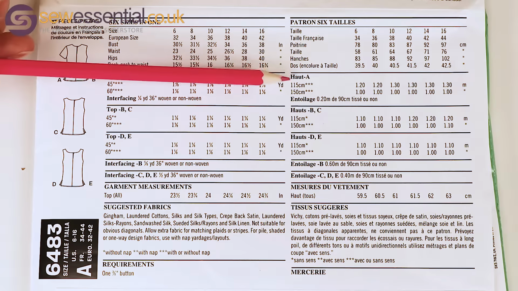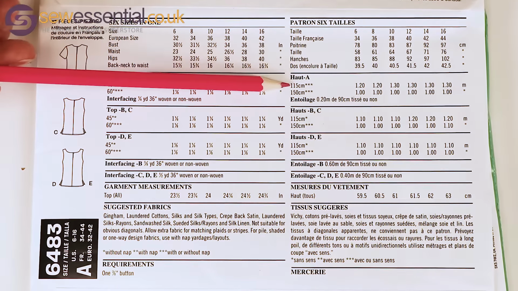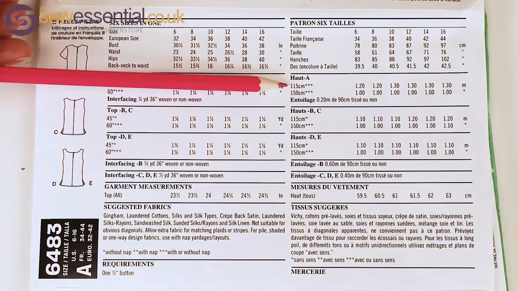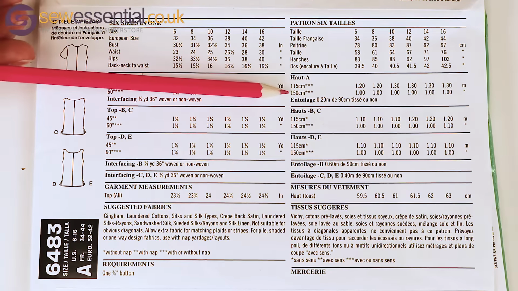If I wanted to make view A, you can see here that there's two different lines. There's one for fabric that's 115 centimetres wide and one for fabric that's 150 centimetres wide. This one's going to be your most common, the 150 centimetres wide. Most dressmaking fabrics will be that sort of width. So we'll use that as an example. So if I just come across there to the size 14, I can see that I'm going to need a metre of fabric to make that top.